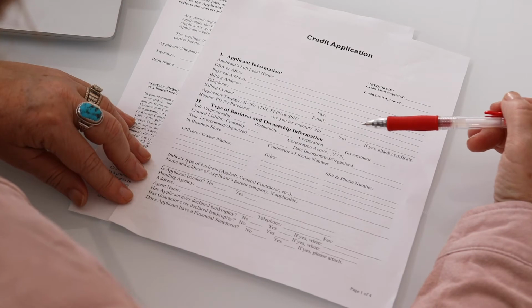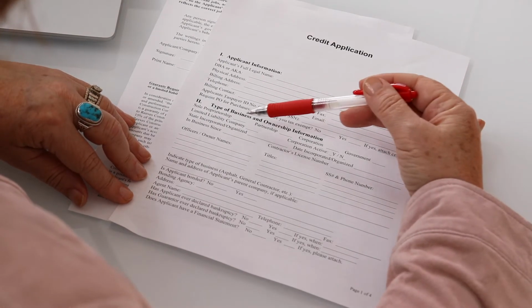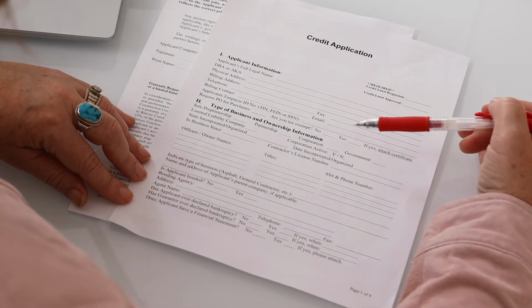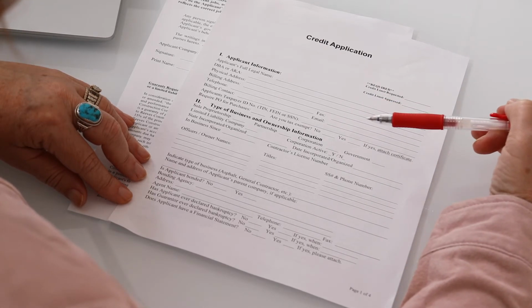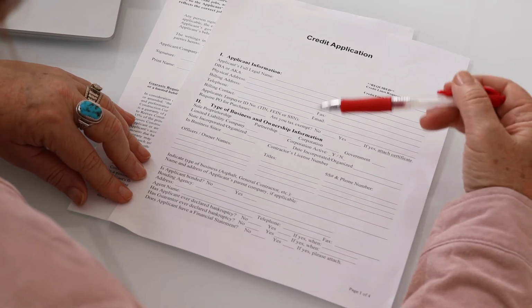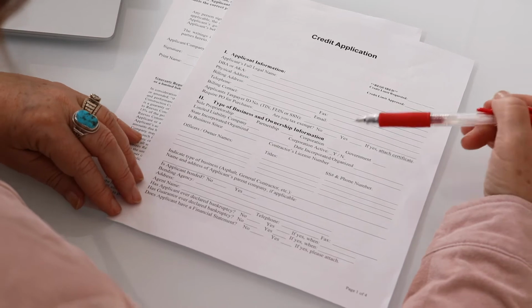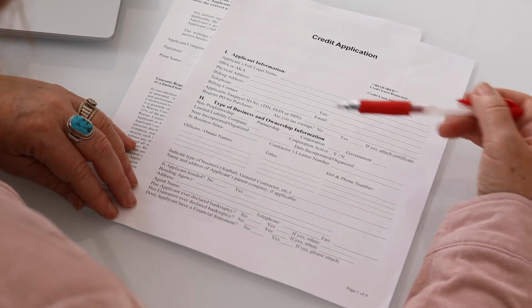Section 2, type of business and ownership information. These are some critical components. You want to know what type of business entity it is. So that's sole proprietor, partnership, corporation, or if it's a government agency. Limited liability, active corporation may or may not be included in there. It's something you could get rid of if you're looking to save space.